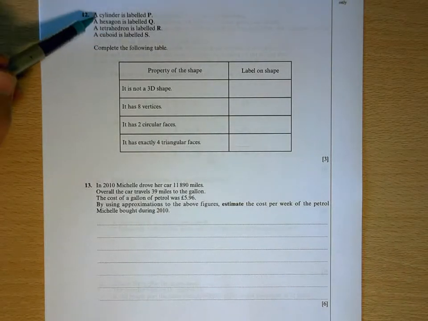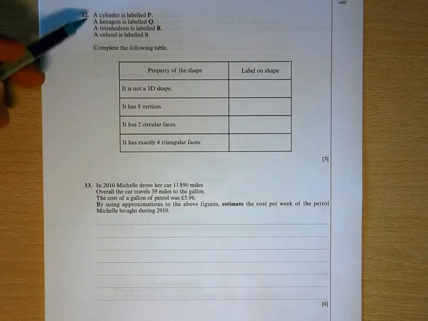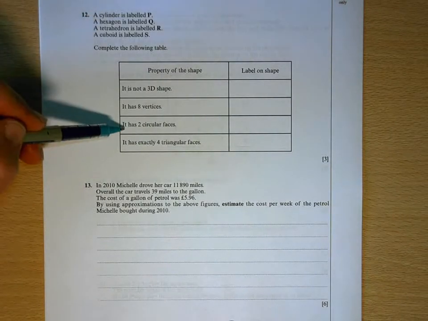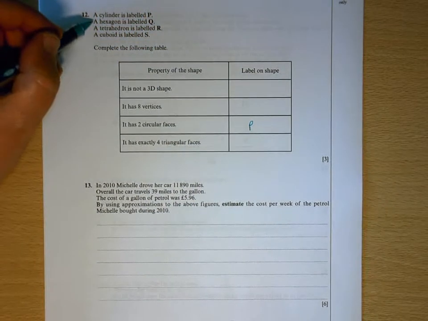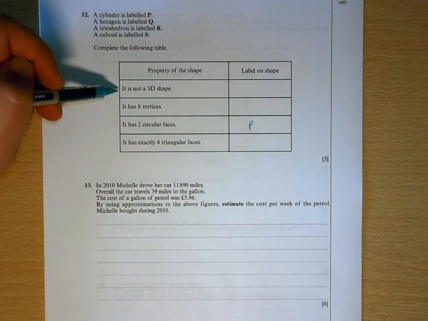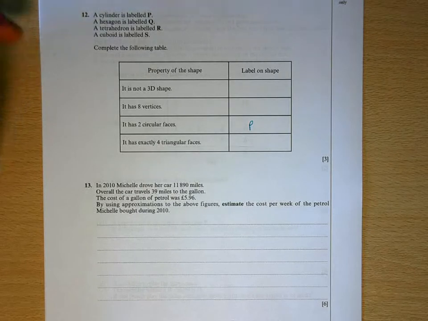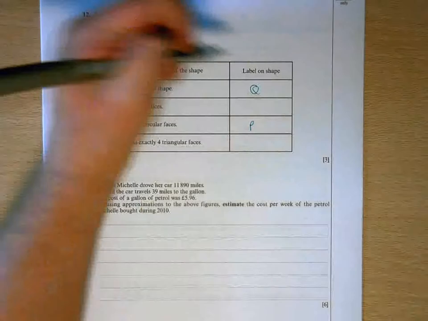So a cylinder, well, a cylinder is a shape that's got circular ends, so it's that one, so that's P. A hexagon is not a three-dimensional shape, a hexagon is a two-dimensional shape, so that one's Q.